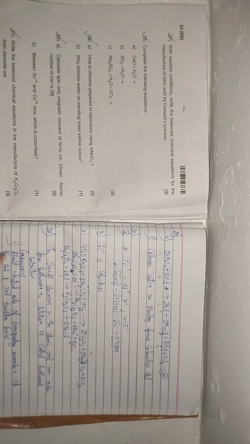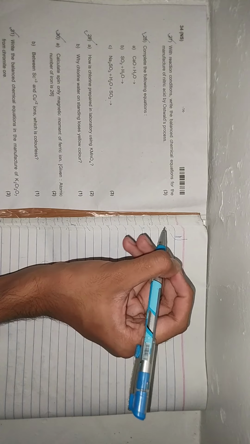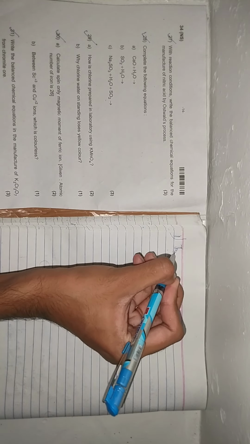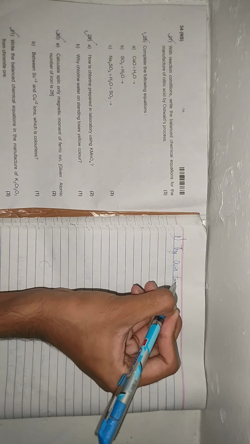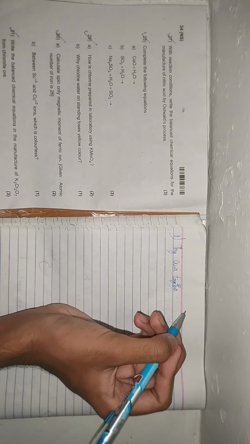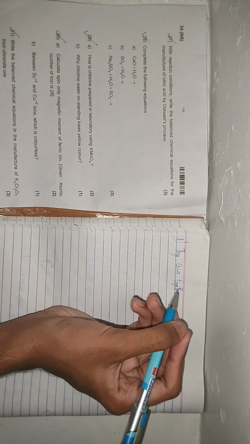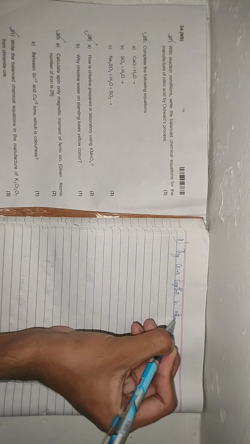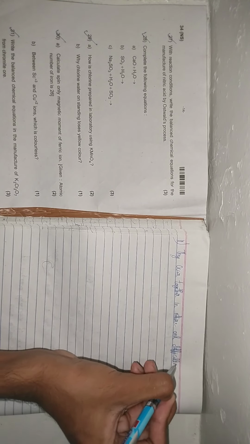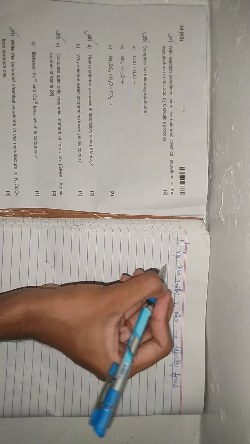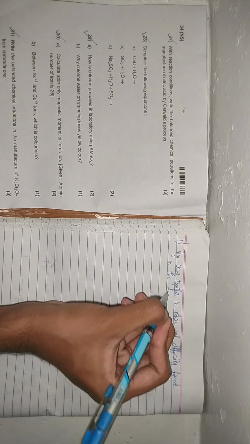Second consequence is they occur together in nature and difficulty faced in the separation.